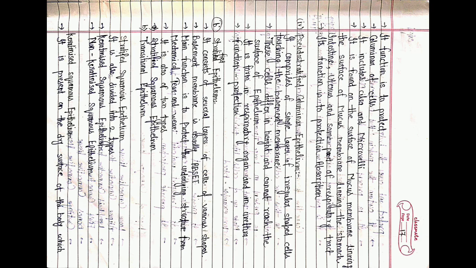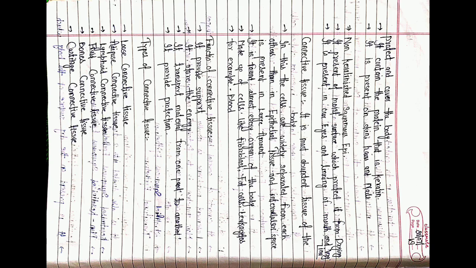Stratified squamous epithelium is also divided into two types. Keratinized squamous epithelium protects and covers the body. It contains the protein keratin. It is present on skin, hairs, and nails. Non-keratinized squamous epithelium is present on moist surfaces, which protects them from drying. It is present in our eyes and the lining of the mouth and vagina.